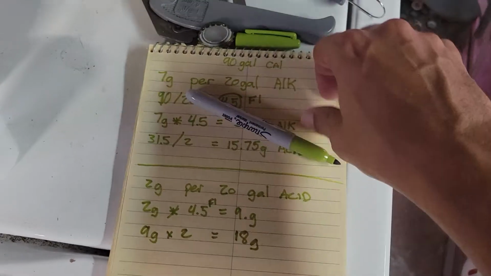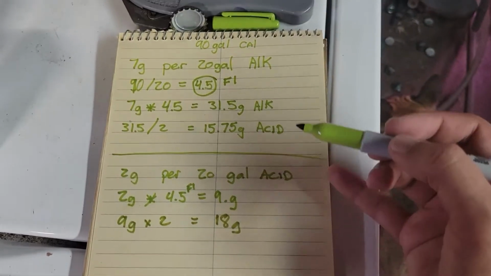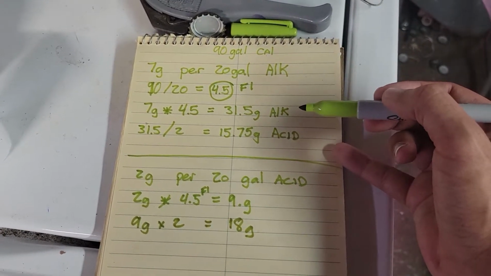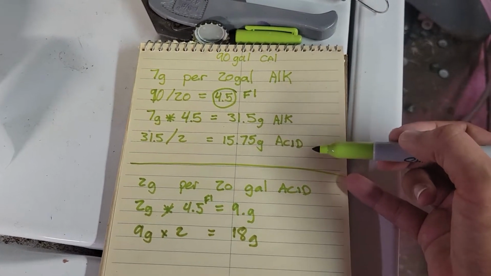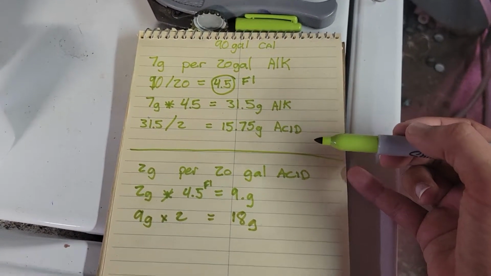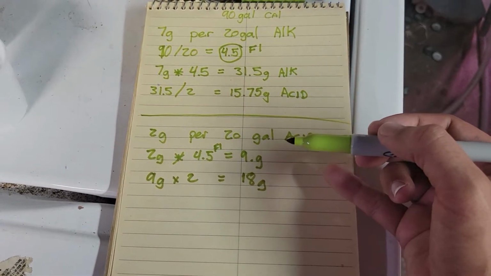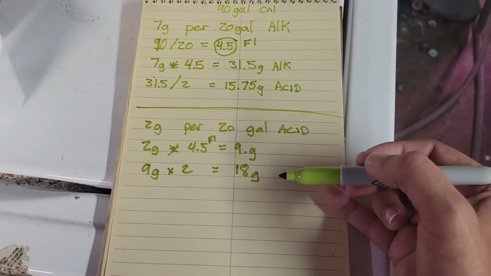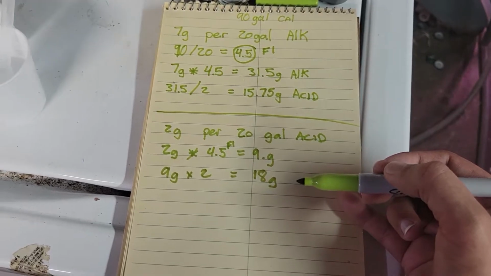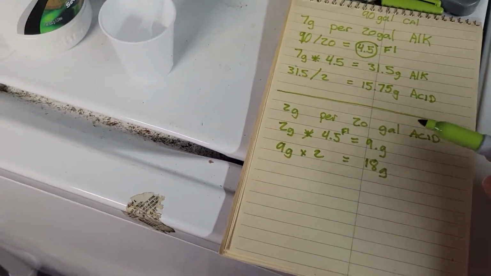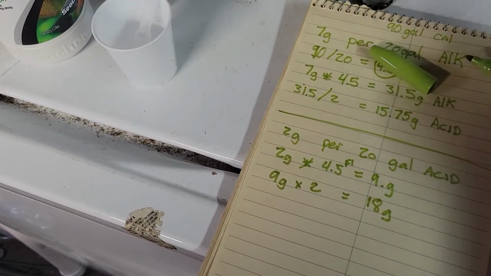So I don't know if you guys noticed this, but if you calculate it from the alkalinity bottle, you get 31.5 grams of alkalinity and 15.75 of acid. But if you do it the other way around, you get 9 grams of acid and 18 grams of alkalinity. Why is that? I mean, because it doesn't state specifically which bottle to start from.